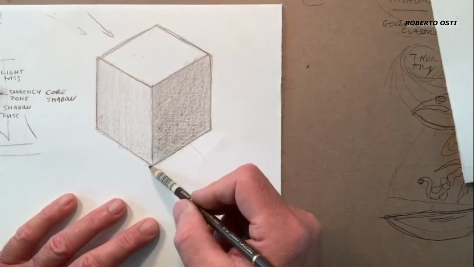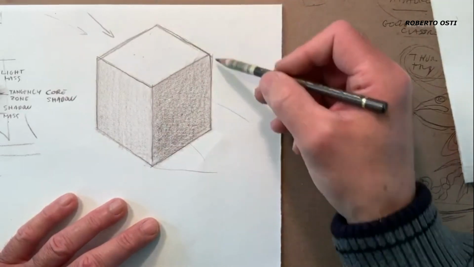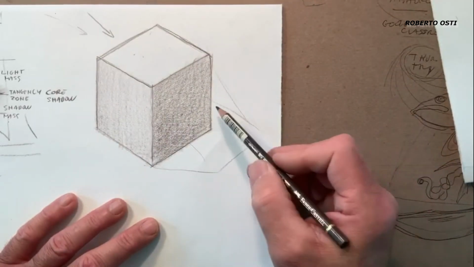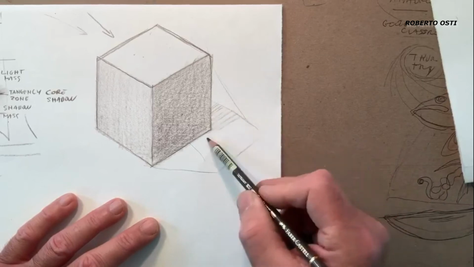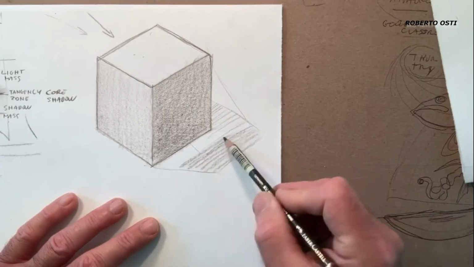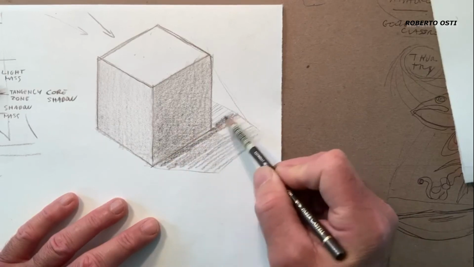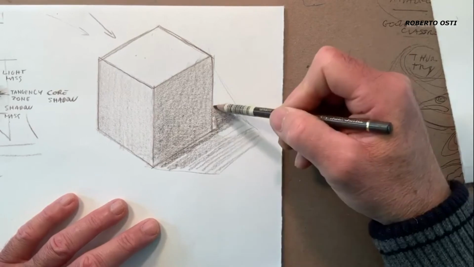Now I can imagine the shadow mask right here. Sorry, the cast shadow. This is the cast shadow. The cast shadow is the one projected on the table by my object, right? By my cube.